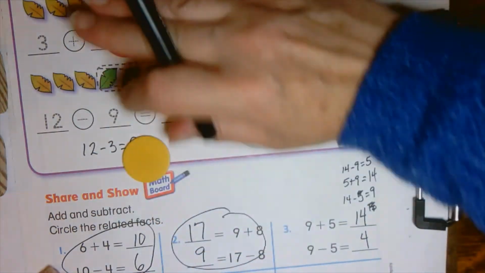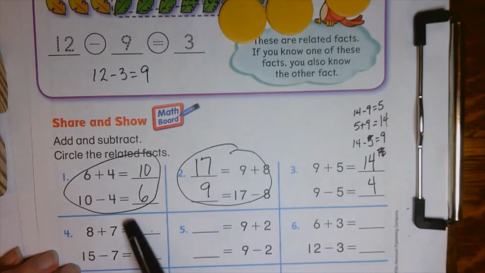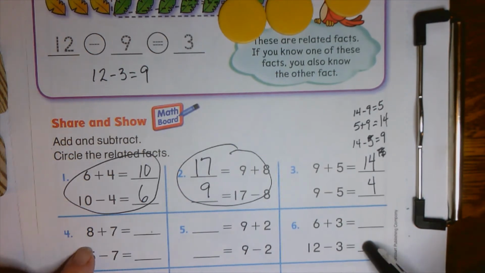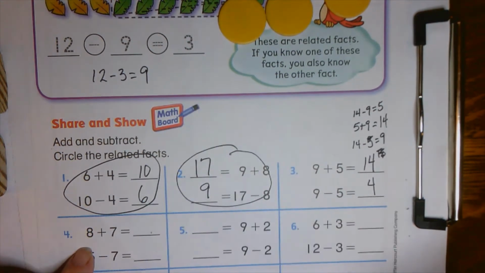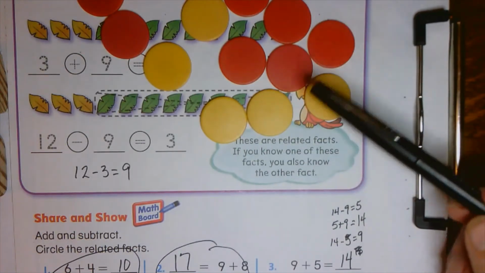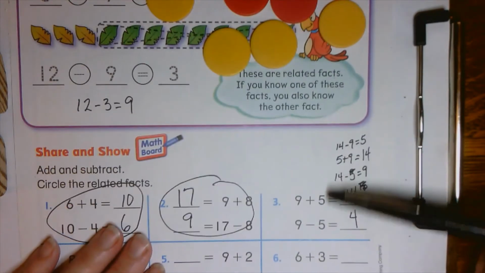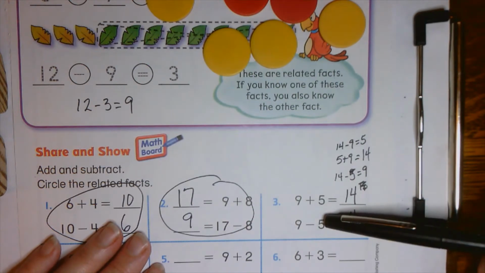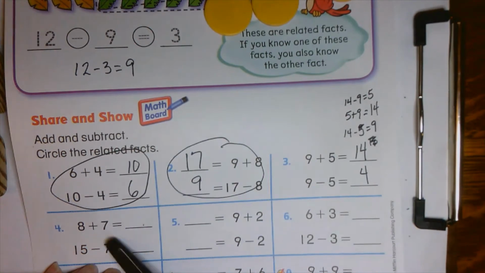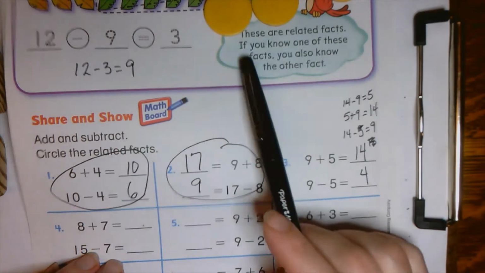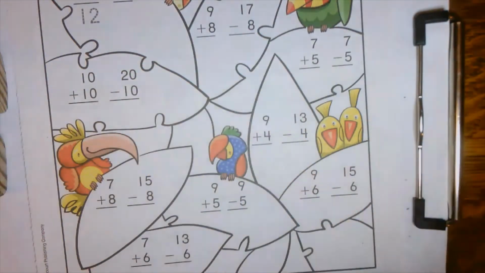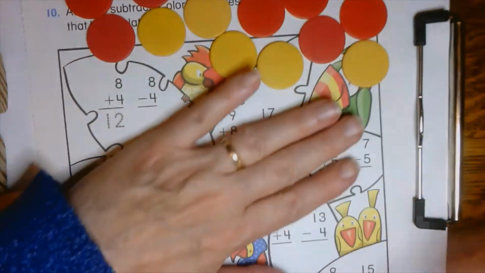So, boys and girls, go ahead and continue. Solve these facts, and then if they're related, like number 1 and number 2 are, go ahead and circle them. I really encourage you to use counters, because when you use the counters, just like we saw with number 3, it becomes really easy to see whether or not the facts are related. Also, if you're talking about adding big numbers, it's easier with counters. All right, next page.